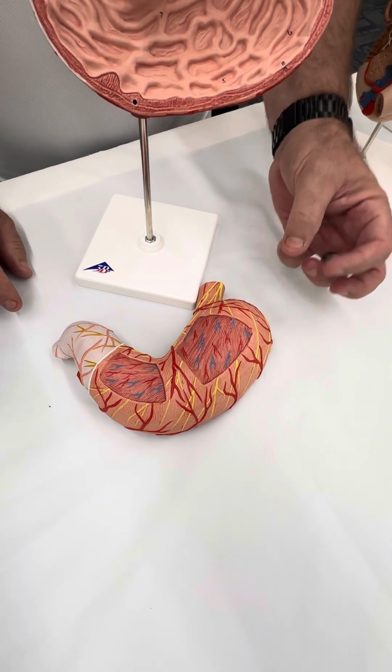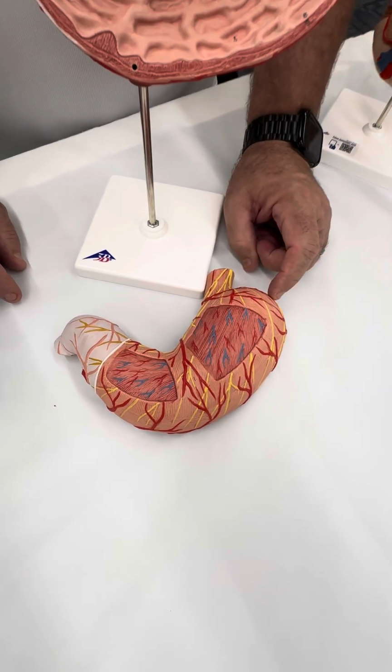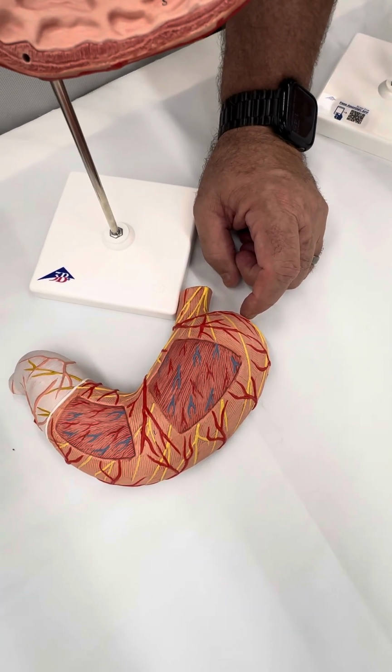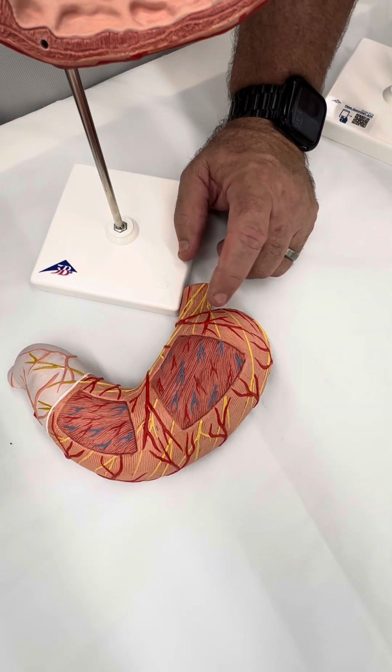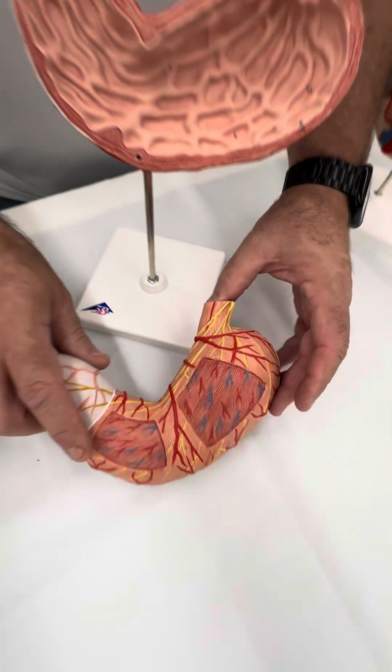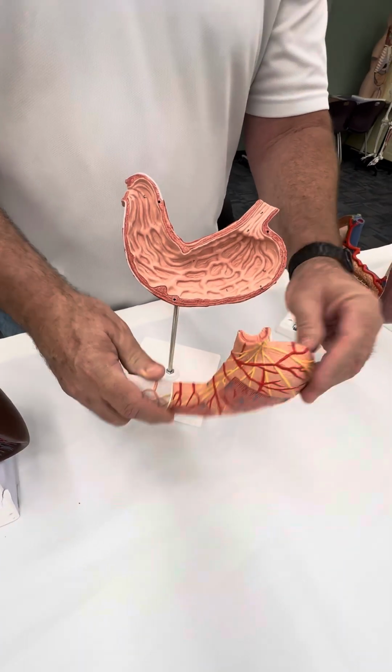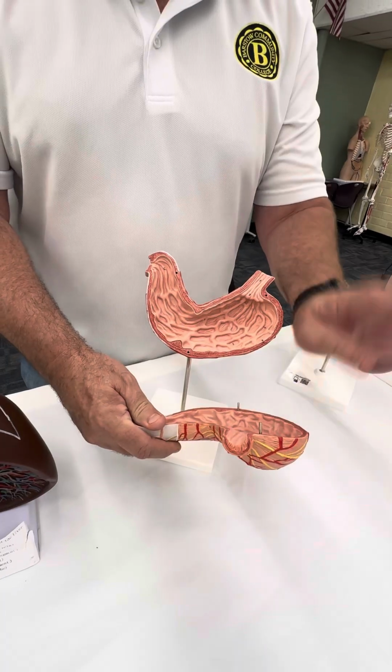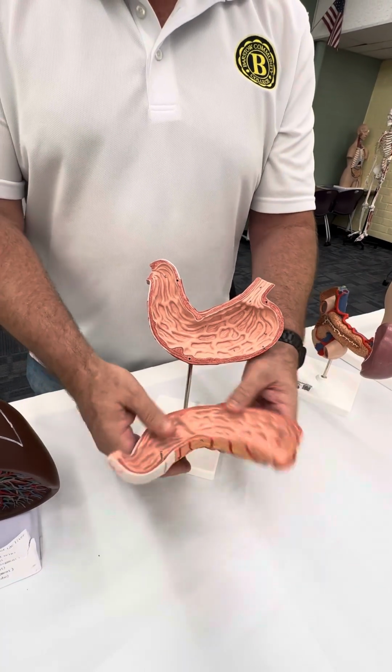My brain's blanking on this region here. I'll have to come back to it. My brain's just totally blanking on this area. Anyway, I'll come back to it. So let's go on the inside.